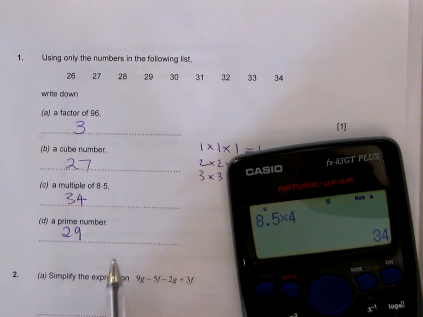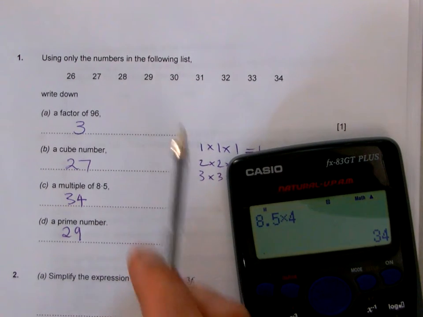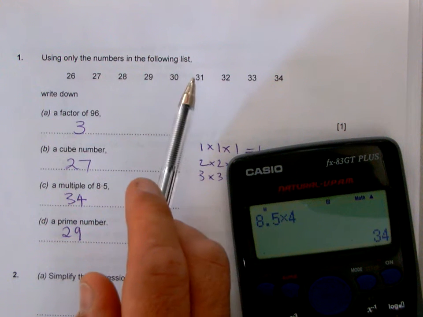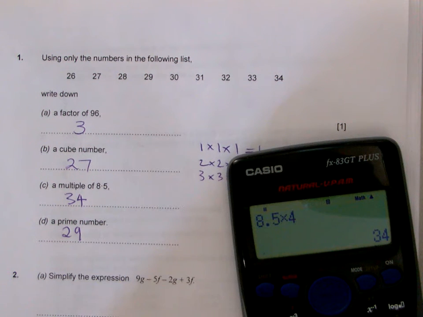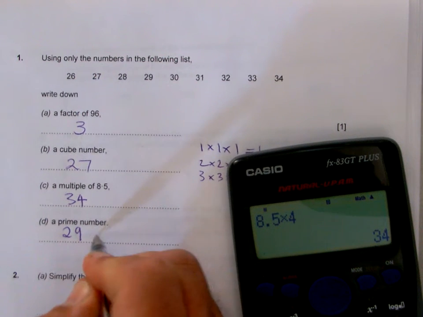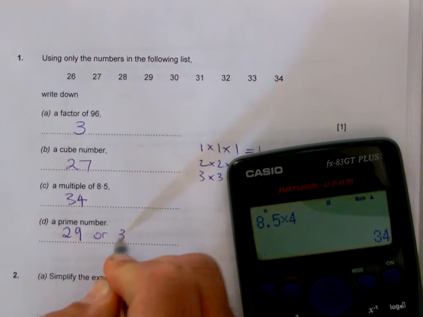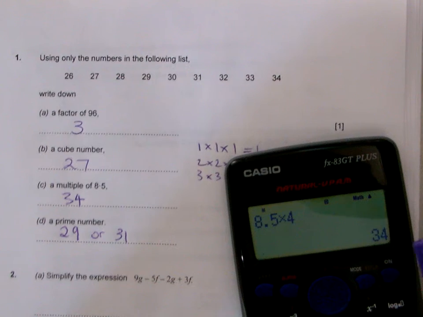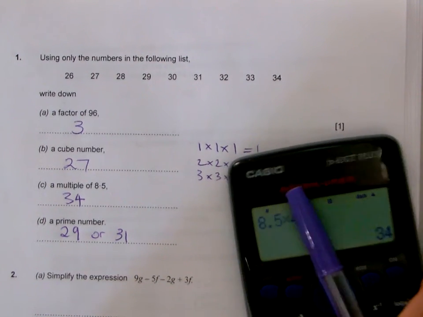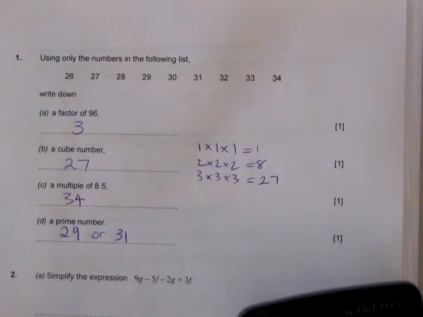If you've written 29, you've got it right. Having said that, you could have also written 31. 31 is also prime, okay? So in this case, you could have put either of these answers, okay? Either one would have counted, all right? You only have to have one of them to get the mark. Okay, let's go on to question 2.